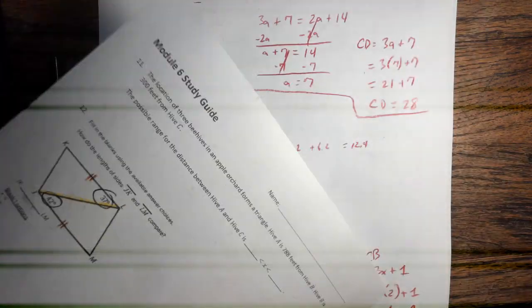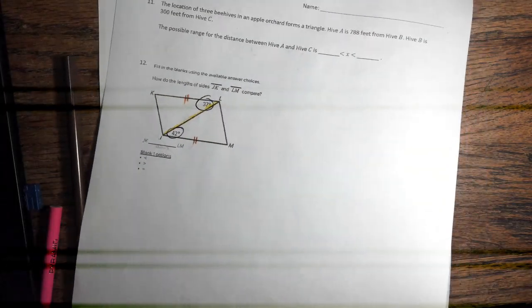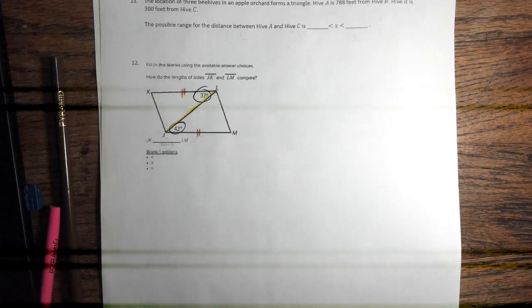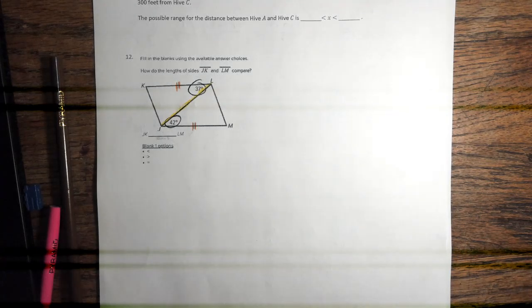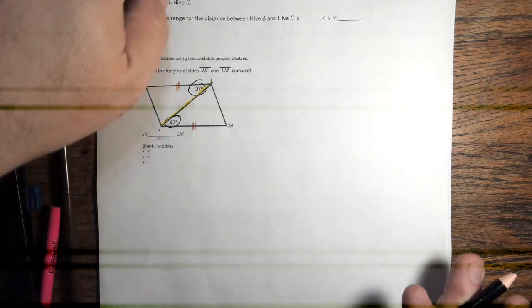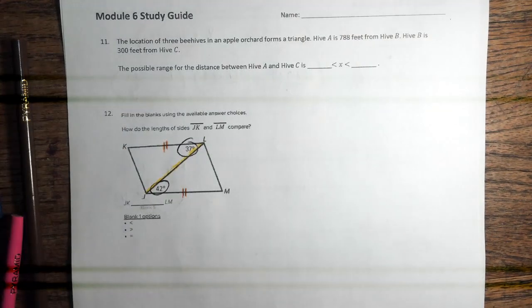All right, let's see. Okay, last two problems. Excuse me. Let me zoom in. Make this quick and painless. All right, number 11. Location of 3 beehives in an apple orchard forms a triangle. Hive A is 788 feet from hive B, and hive B is 300 feet from hive C. Possible range of distance between hive A and hive C is blank is less than X, which is less than blank.